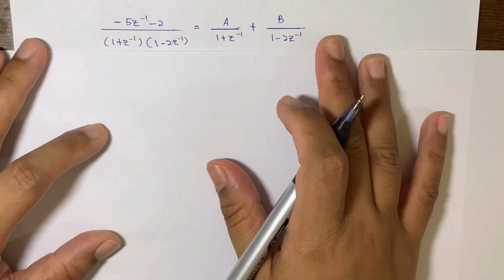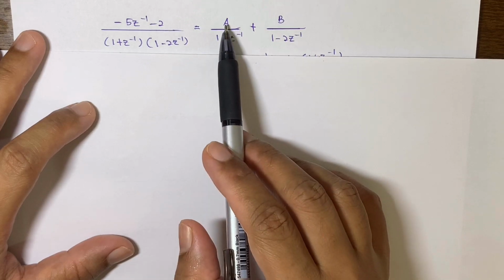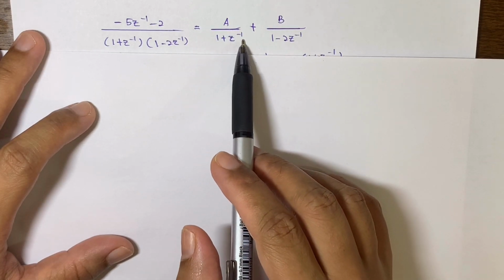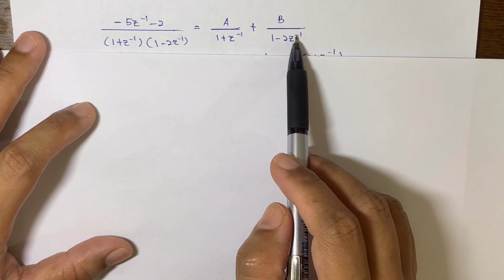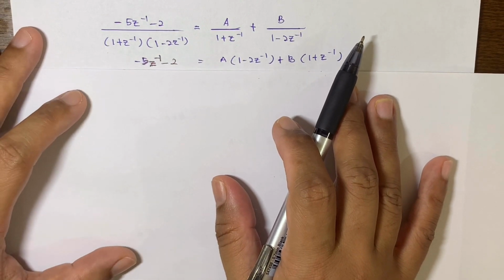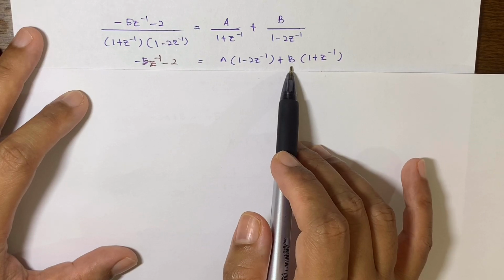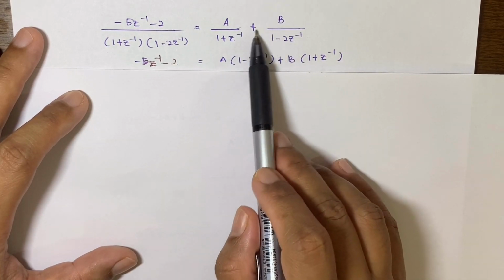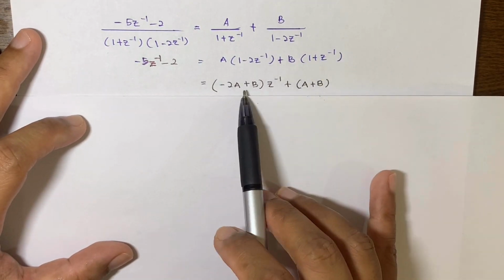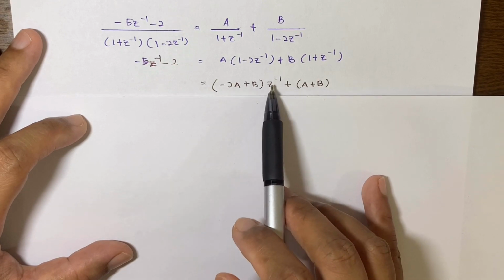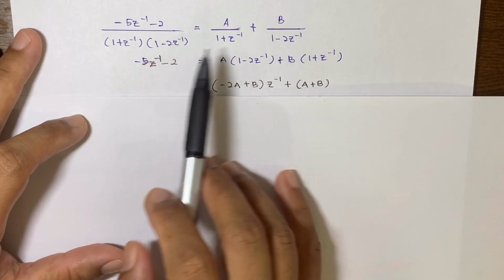Now, after you factorize the denominator, you can use the partial fraction method: A over 1 plus z to the power of negative 1, plus B over 1 minus 2z to the power of negative 1. Then solve the equation to get A and B like the previous example. You need to do cross multiplication and then rearrange, following the coefficient of z to the power of negative 1, and compare: negative 2A plus B equals negative 5.